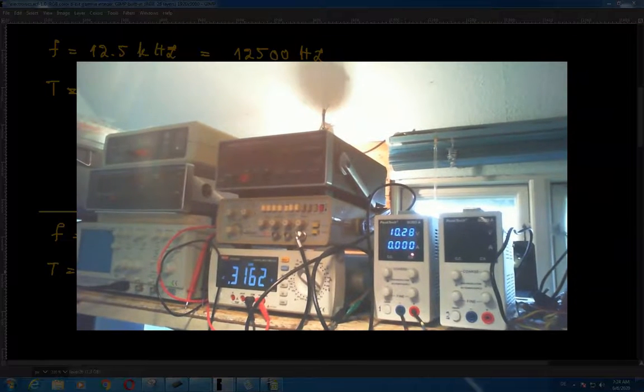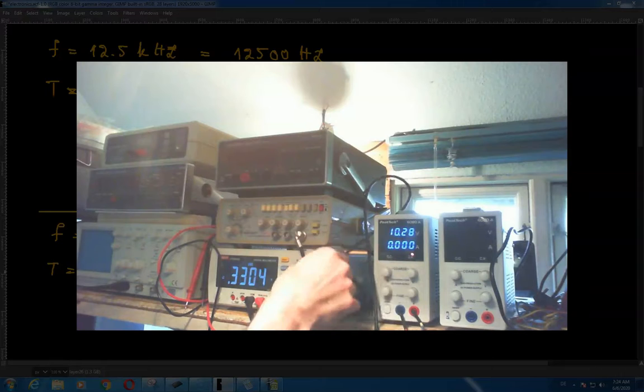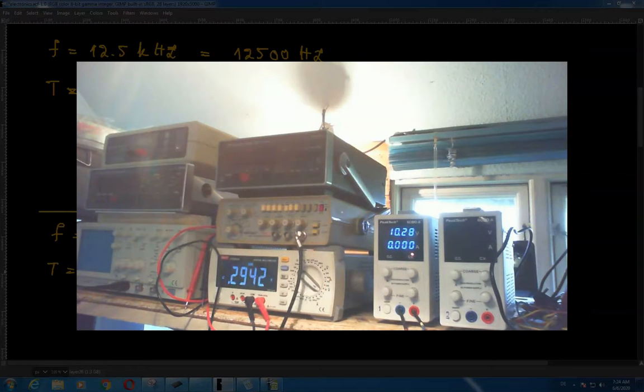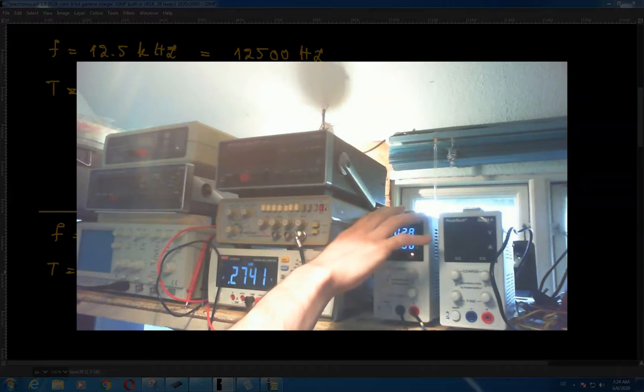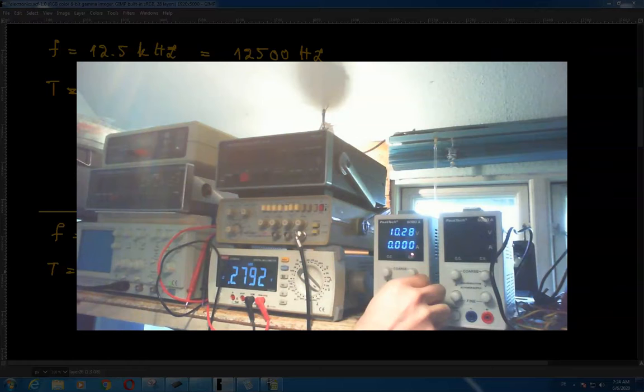So first of all, DC is usually created using a power supply. This is a DC power supply, for example, and you can turn this knob and read the voltage over here.